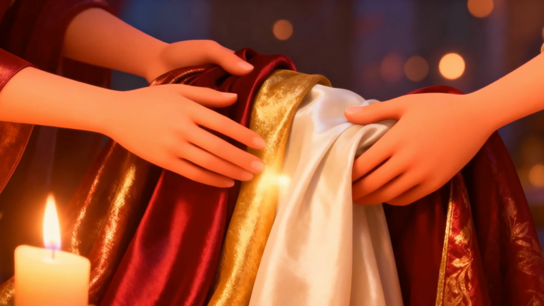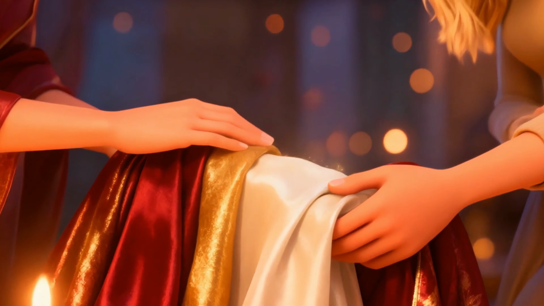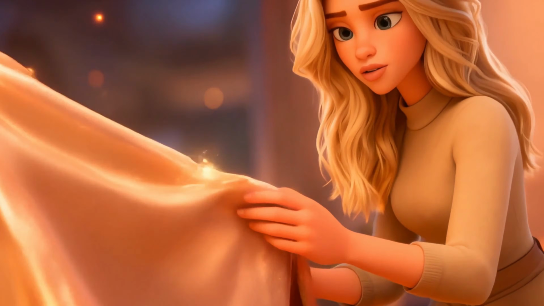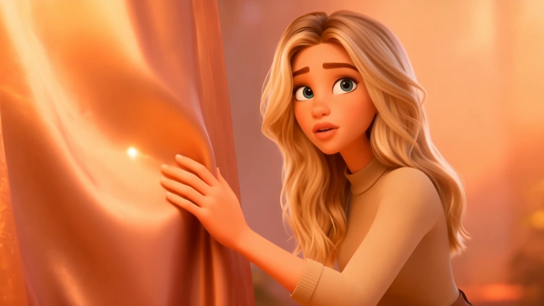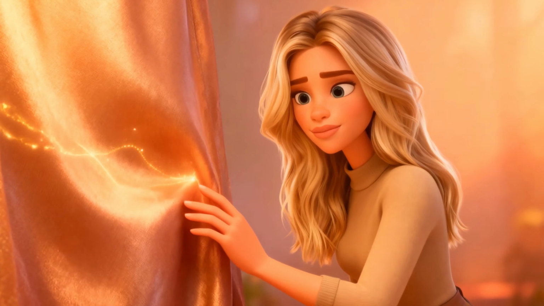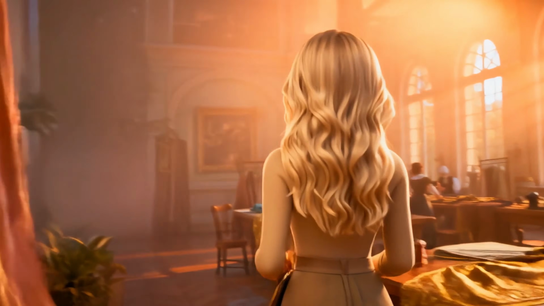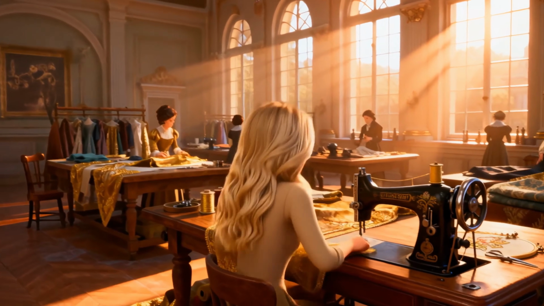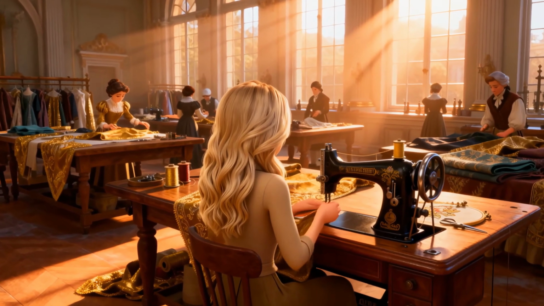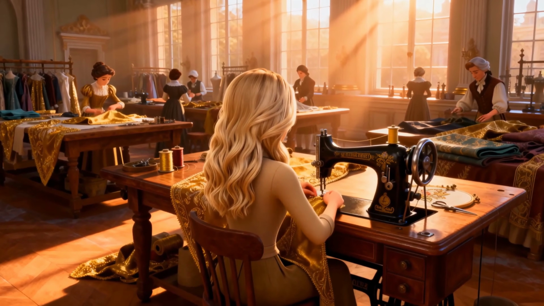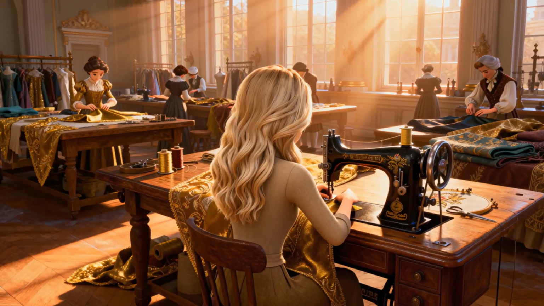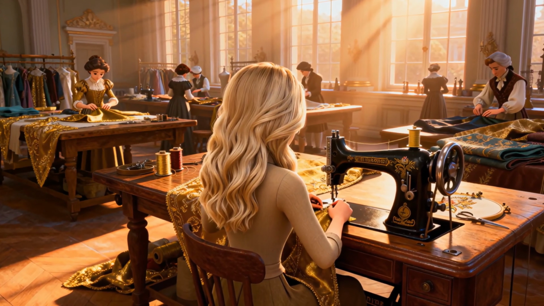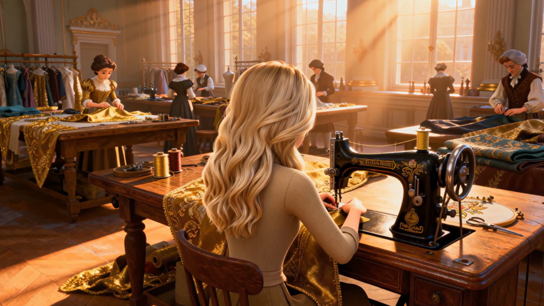Ah, you're awake, seamstress. The Queen awaits your genius. Her coronation gown must be ready in 3 days. The Queen? 3 days? But before she can protest, bolts of silk are placed in her hands. Her instincts take over. As she touches the fabric, the designs flow through her mind like memories from another lifetime. Her hands move, cutting, stitching, creating, faster and more confidently than she ever remembered.